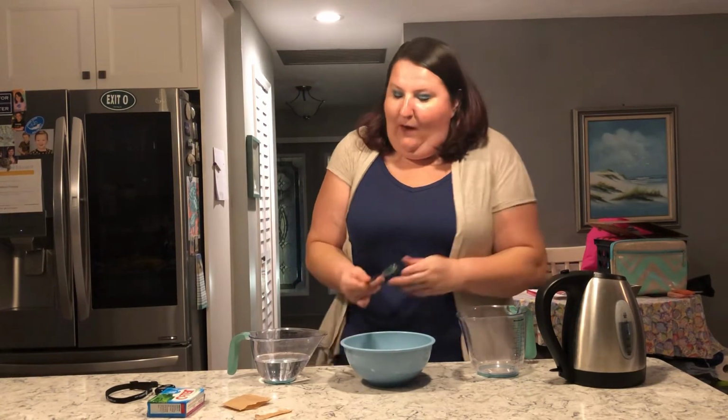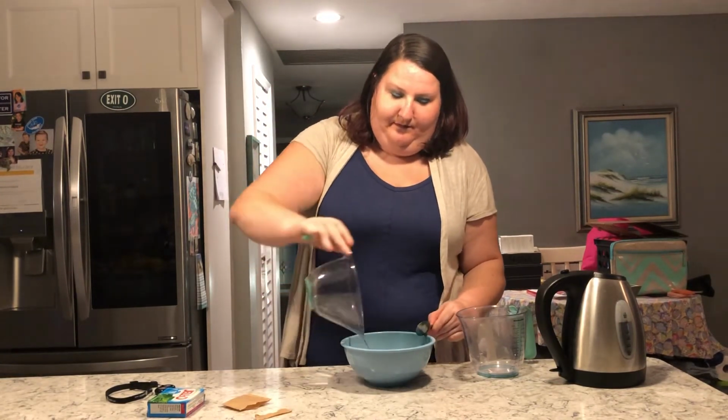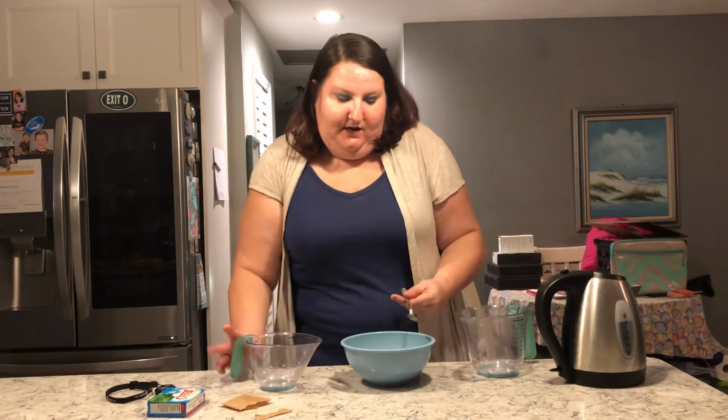All right, my jello has completely dissolved. Now I need to add 1 cup of cold water, which I already had measured out right here. I am going to once again stir this. And boys and girls, that is all I need to do.